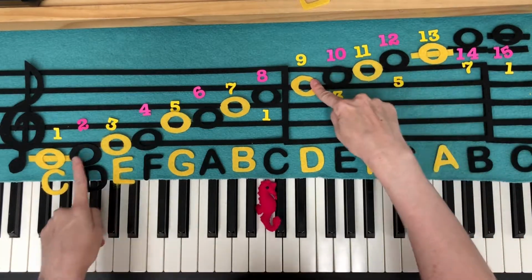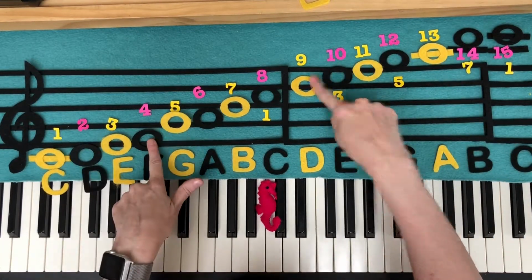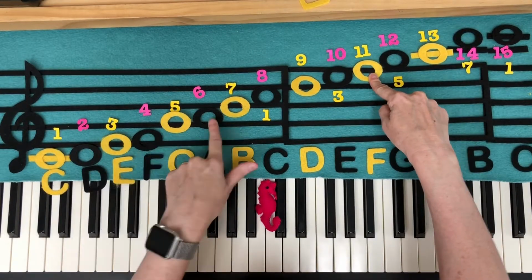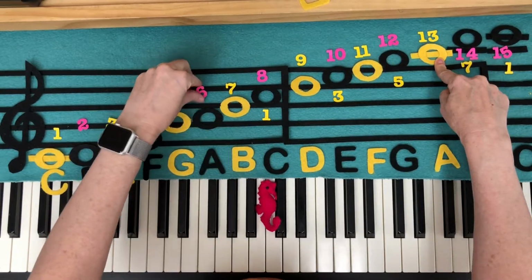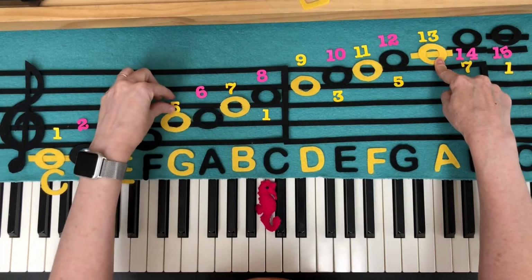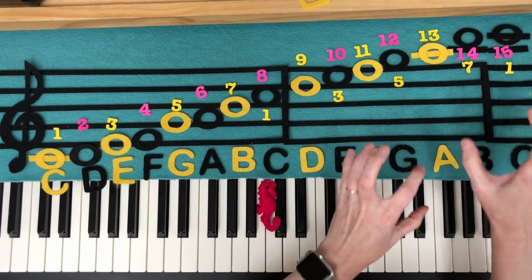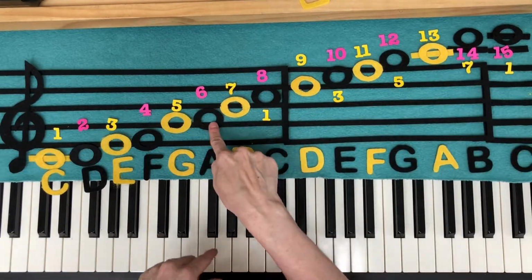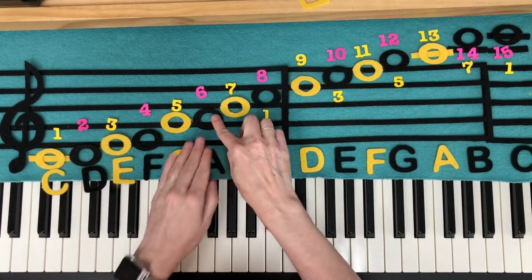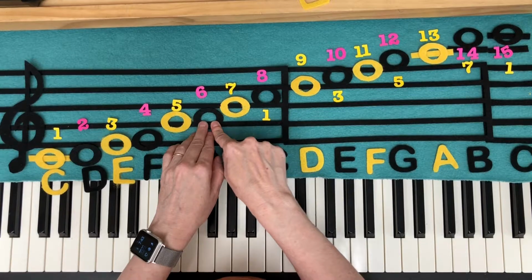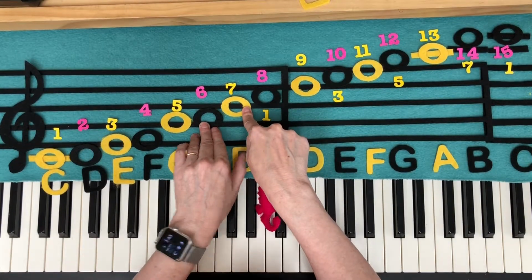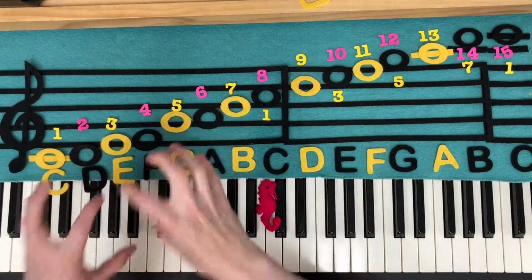Okay, so 9 is really the 2. 4 is the same as 11, and 13 and 6 are the same. My theory for why we have a different number here is it just makes it obvious that you're adding something extra to the chord. You might occasionally see like a 6 chord. In that case though, the 6 is usually replacing the 7, so it's part of your main chord.